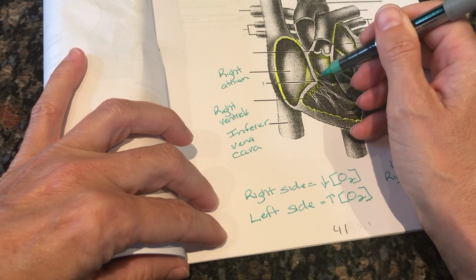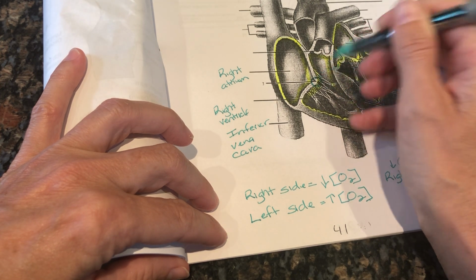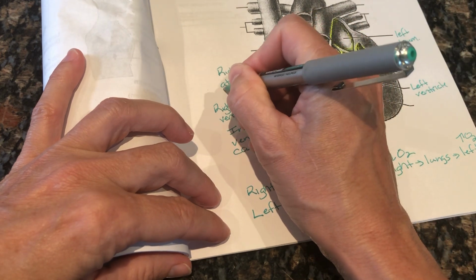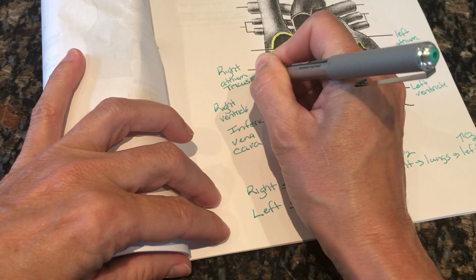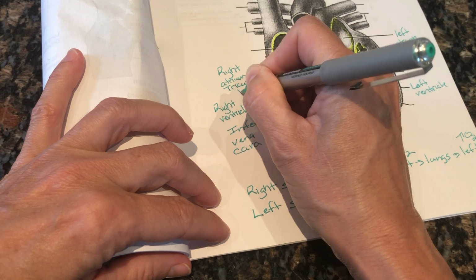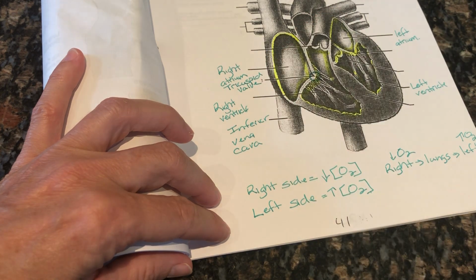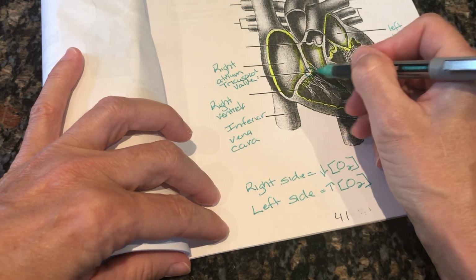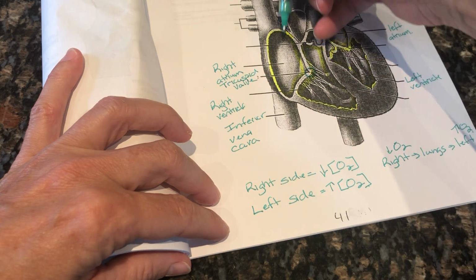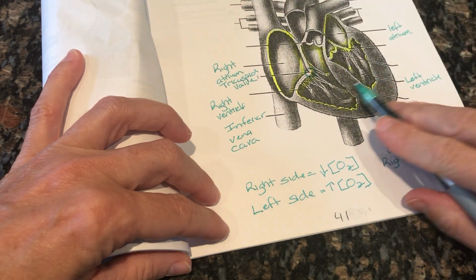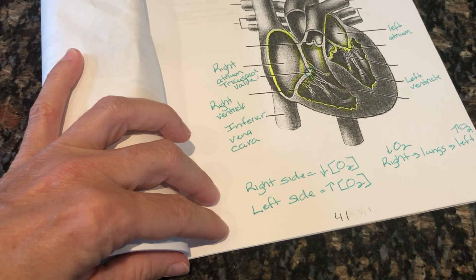It enters the right ventricle through a valve, and the valve is right here, okay? And that valve on the right side, you might have called it something different in healthcare, but I'm going to call it the tricuspid valve. Biologists tend to call it the tricuspid valve. It has 3 little holes that open and close and allow blood to go in one direction, but not to leak back in the opposite direction.